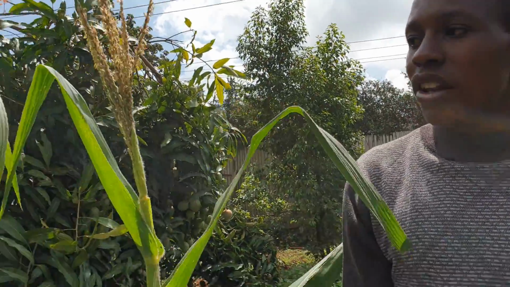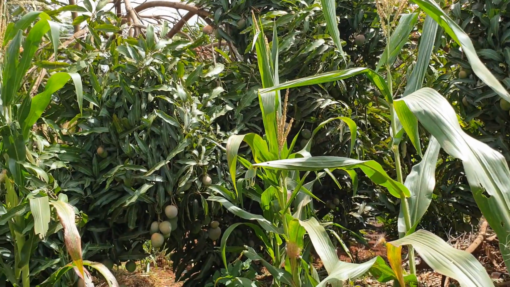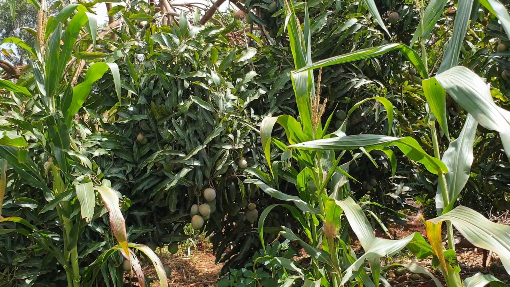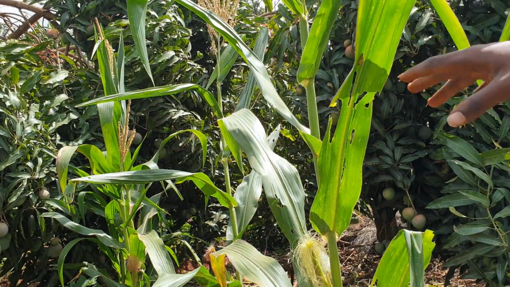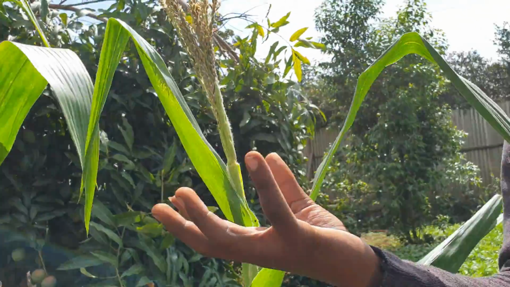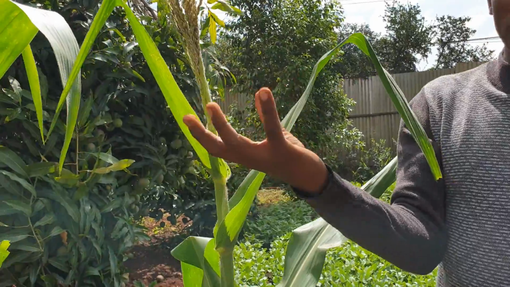Example is the mango. Instead of selling those mangoes, you can see they are very huge. Instead of selling that mango at 5 shillings, you can value add it and make a juice. Maybe that one mango can make a juice that is worth 30 shillings. So you see, you have increased the profit.